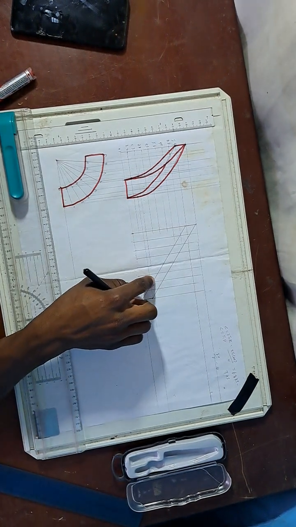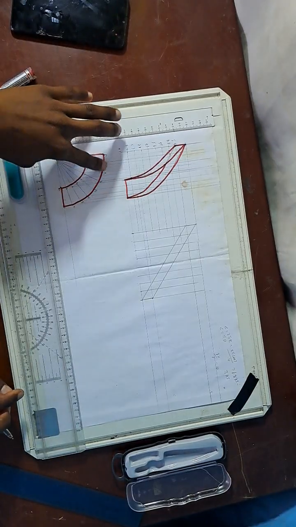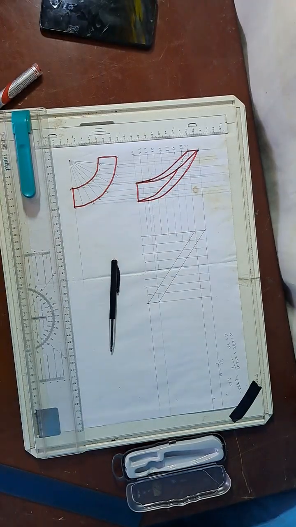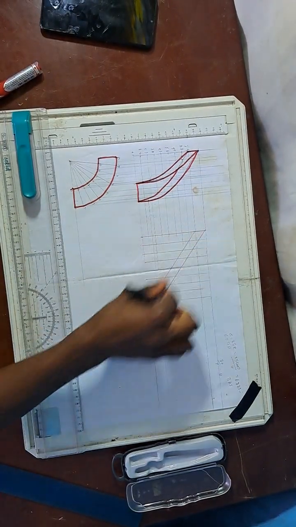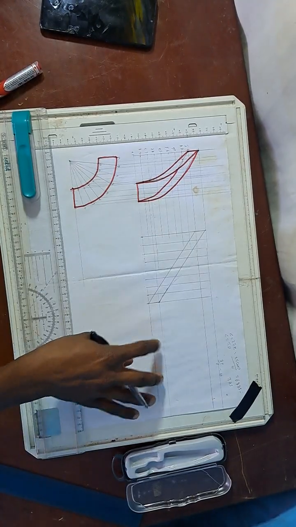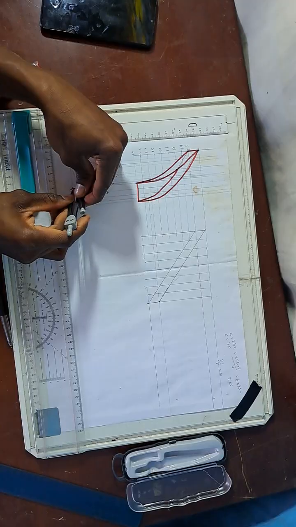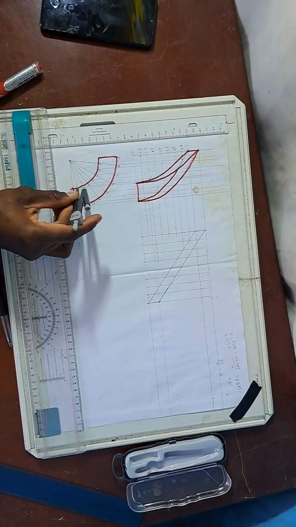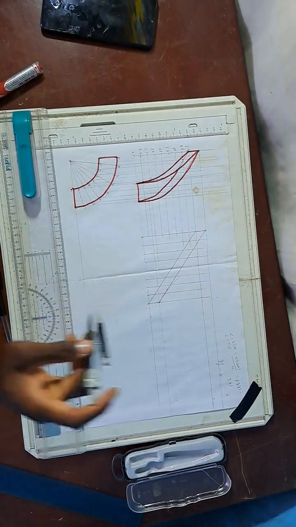This is the blade of the big rayas, the outside rayas. So we are done with the outside rayas. Now we're gonna go to the small rayas, the inner rayas. We're gonna take the distance between A, B, and B, C. Just take the distance and you mark where you want to start. Let's say we start here.